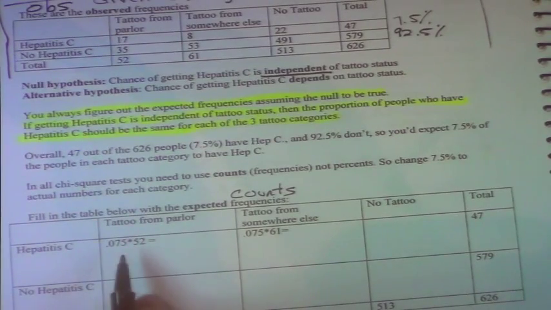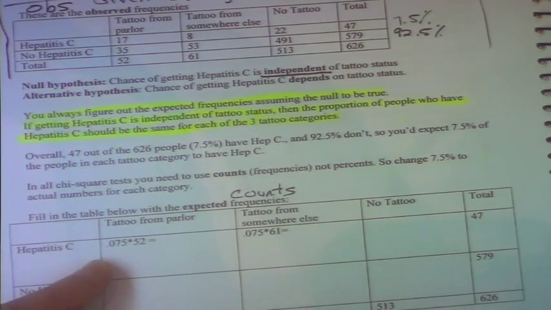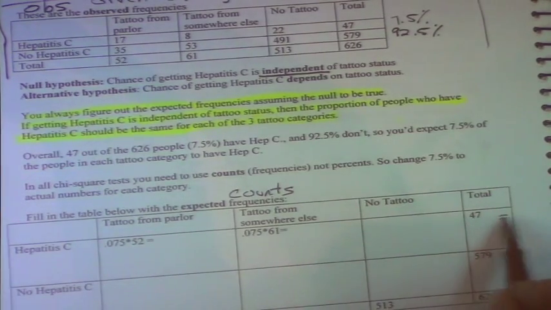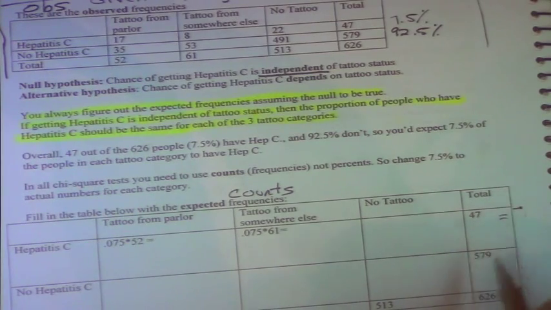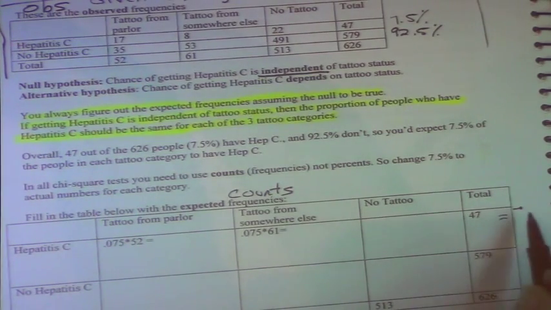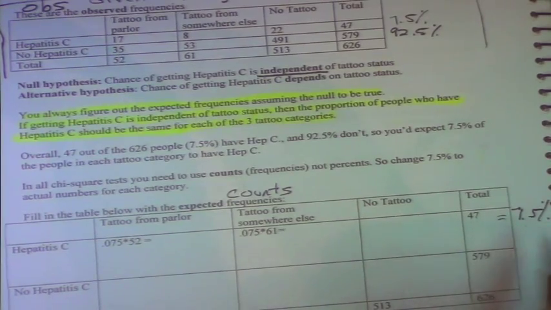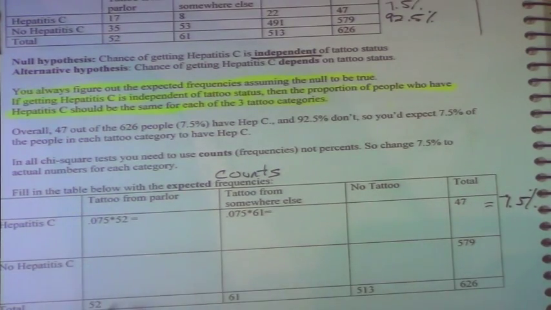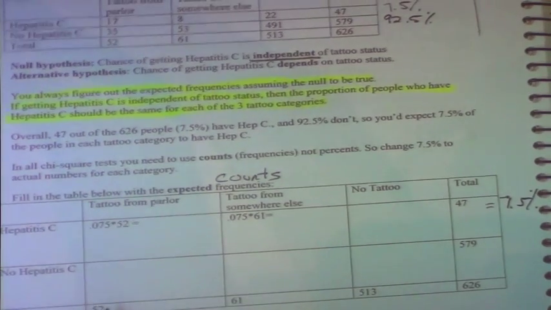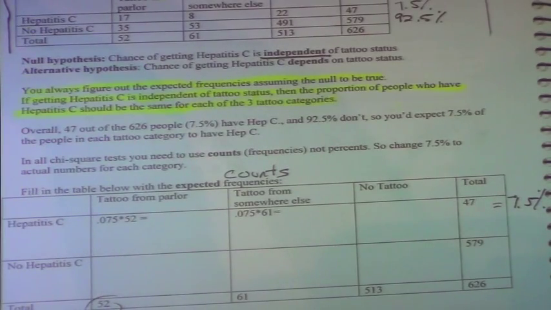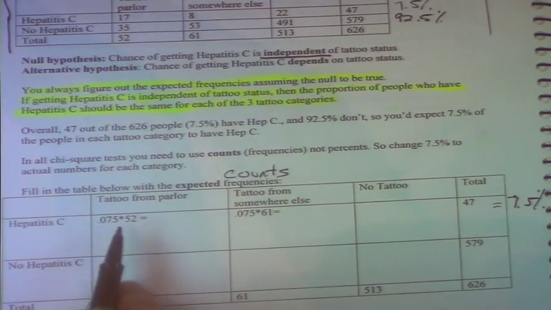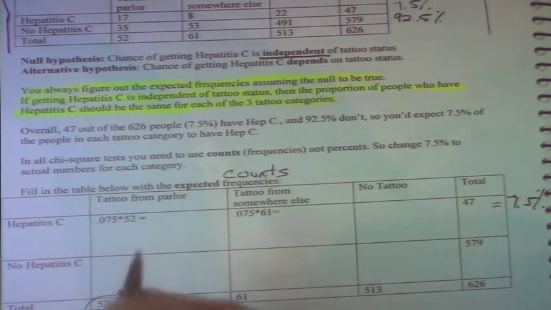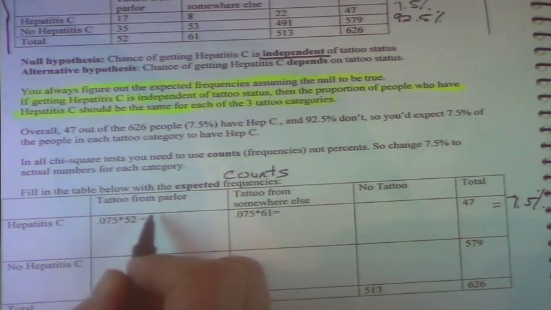So I want 7.5% here, 7.5% here, and 7.5% here, which is 0.075. So I want it across here, so I have to multiply. So I say, okay, of these 52 people, 7.5% of them, 0.075 of the 52, under the null, should have hepatitis C. And this comes out to 3.9.